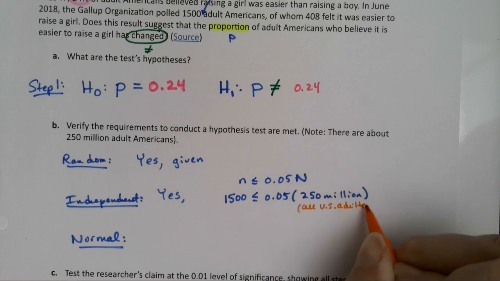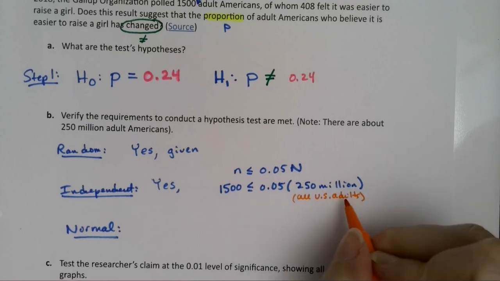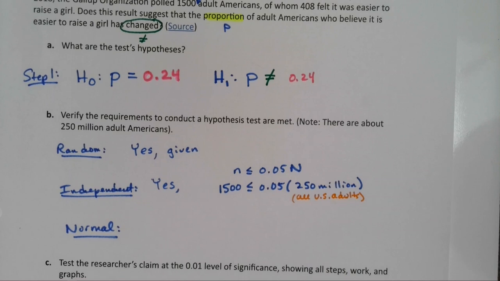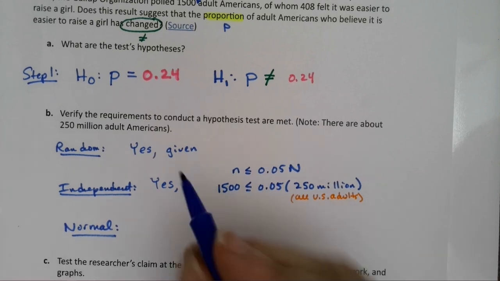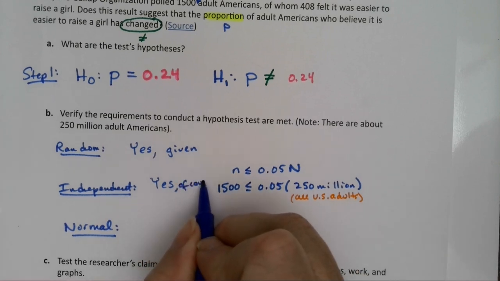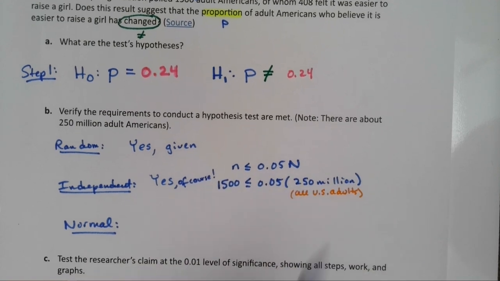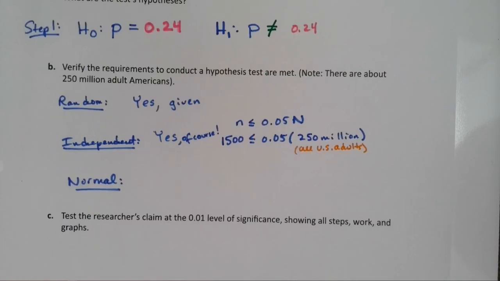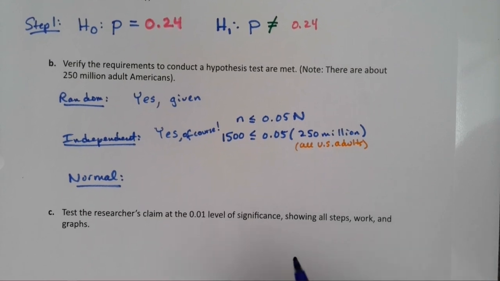Right? That's what that is. Well, obviously, that's a really, really big number. So this is, of course, right? We don't have to bother finding the number. It's huge. So we know that 0.05 of 250 million is ginormous. So we're good. And ginormous is not really a number, but we all know what it means.